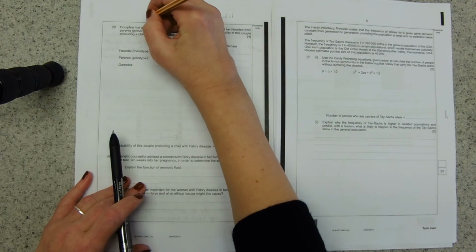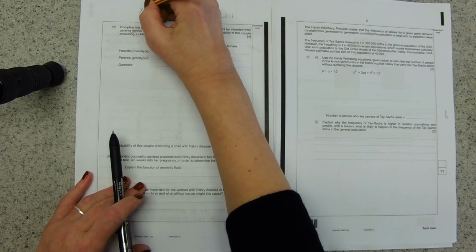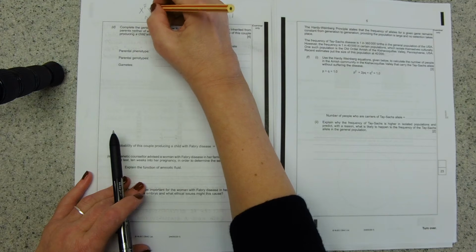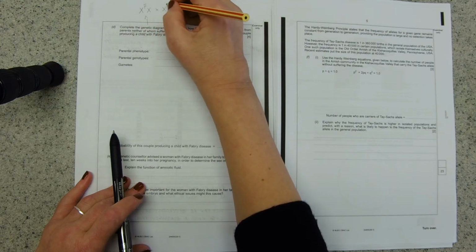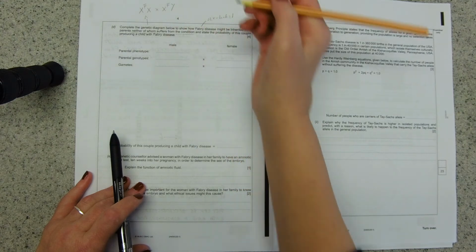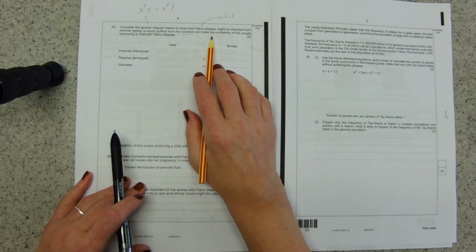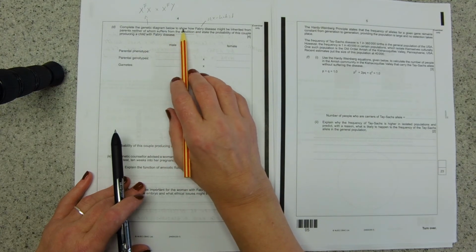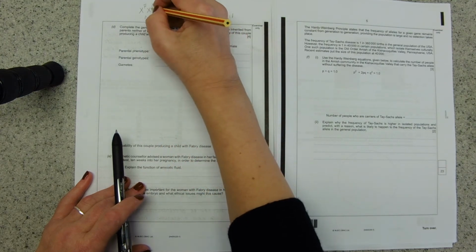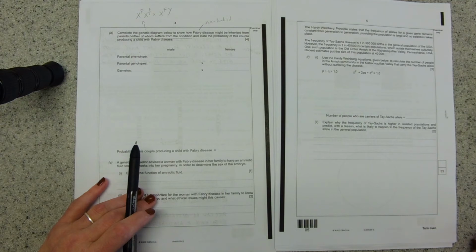So that means that the female has got X big F, X something, and she's going to be crossed with, he hasn't got it, so he's got X big FY, and state the probability of this couple producing a child. So actually, if you're saying how it might be inherited, then the female's got to be X little f.